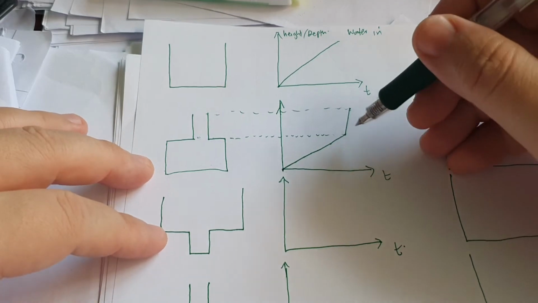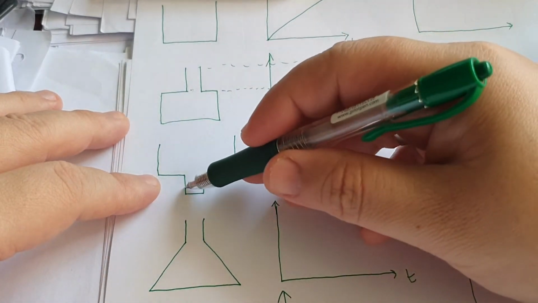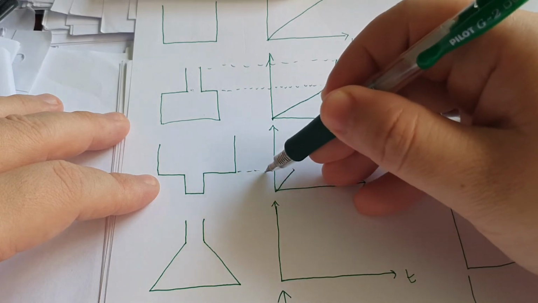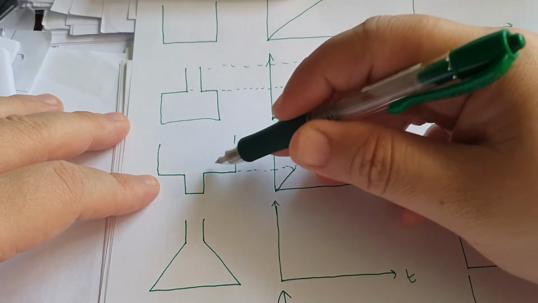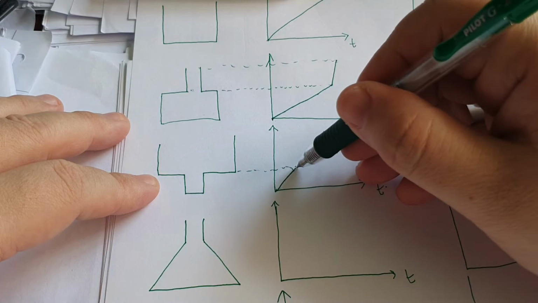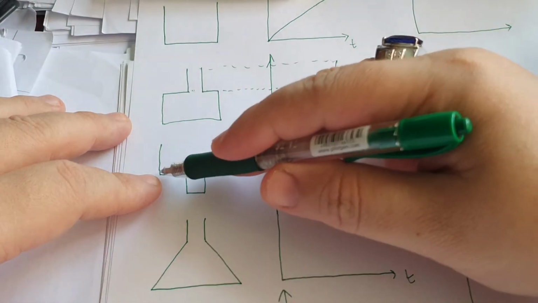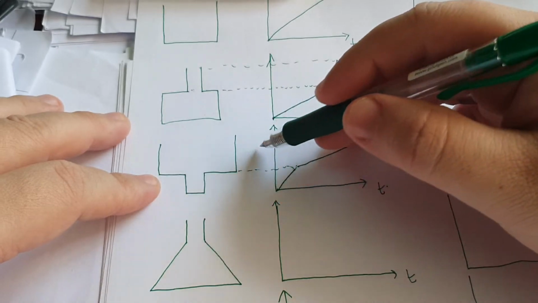Okay? So I hope that is clear. How about this one? At first, very fast. Very fast. Okay? Until here, the checkpoint. Then later slower already because it's going to take more time to fill it to a certain height. So it's like that.